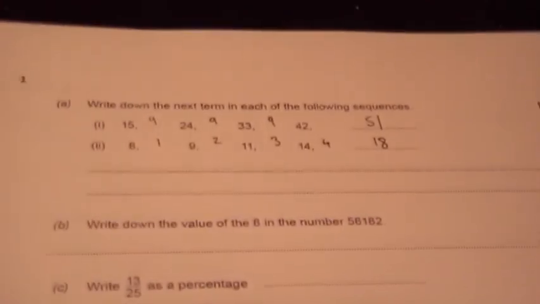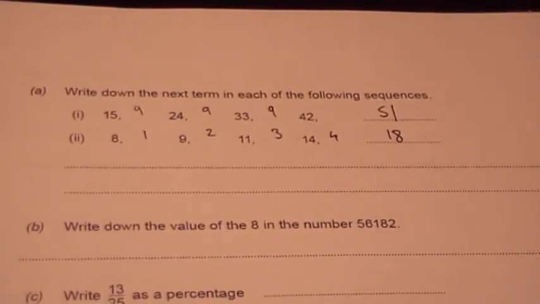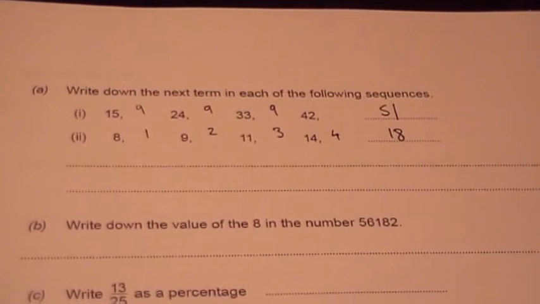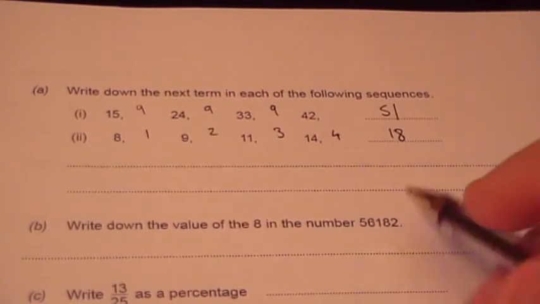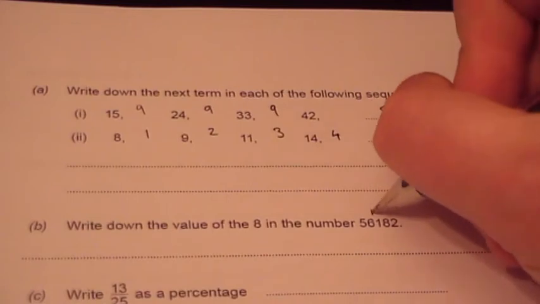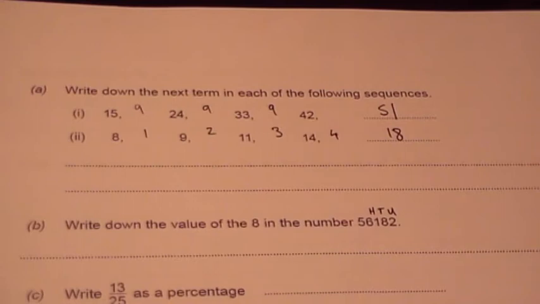Next question. Write down the value of the 8 in the number 56182. Now it's advisable to say this number out loud, 56,182. Because I said 80, that's the clue. We know in our place value system that HTU, hundreds, tens, units, would be the 182 on the end.